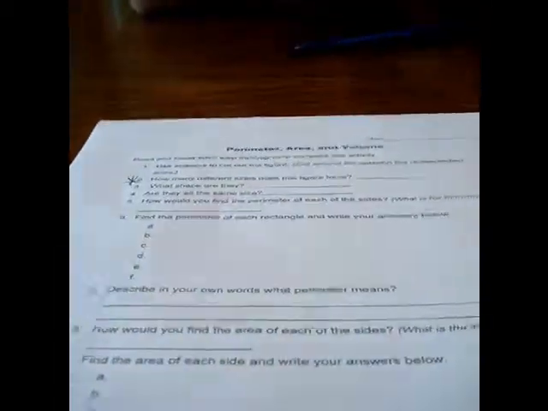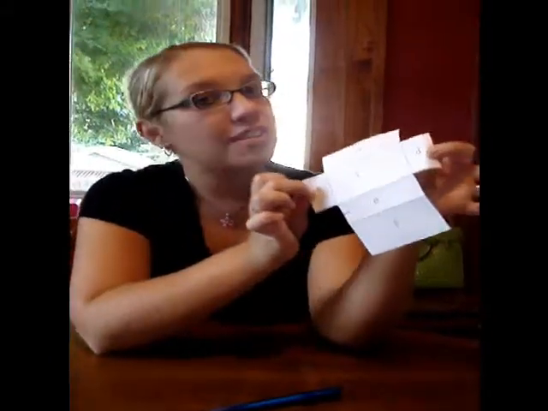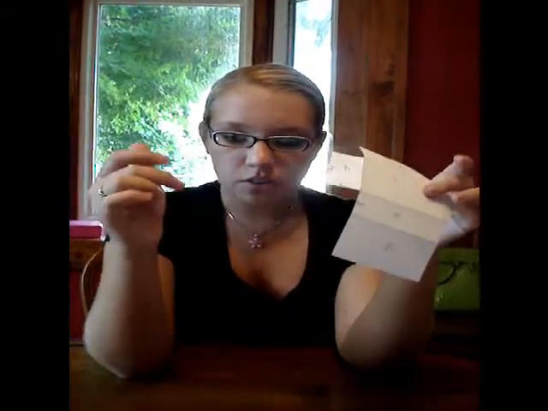Then it's asking you what shapes are each of these sides. They're all the same shape, but they're not all the same size, but there are some pairs, so be aware of that. So that kind of answers the next one for you.